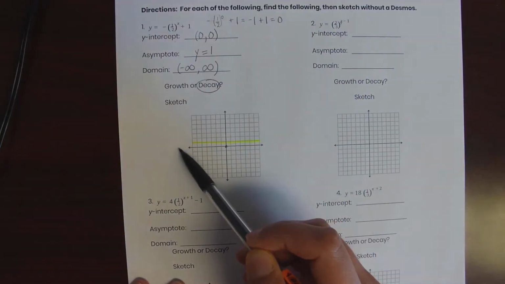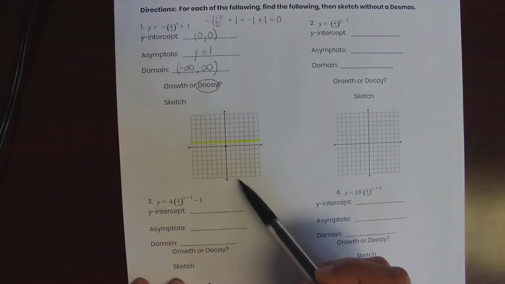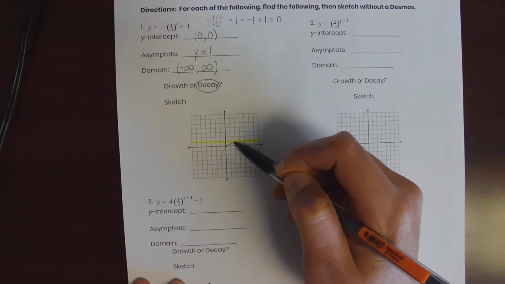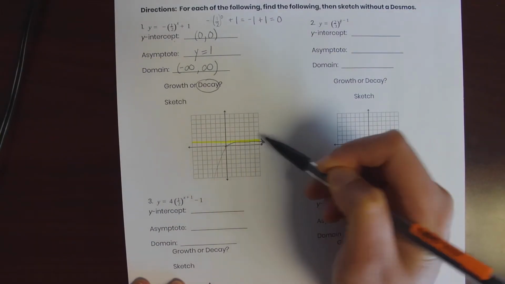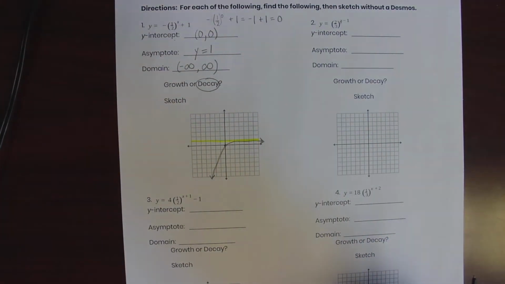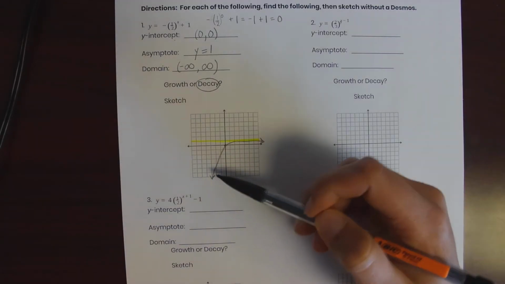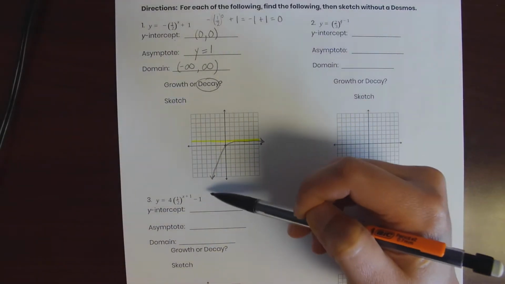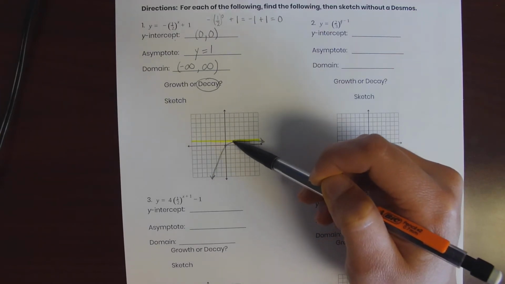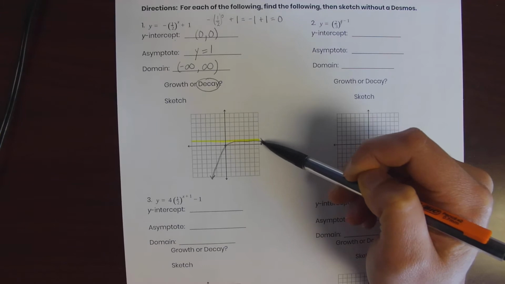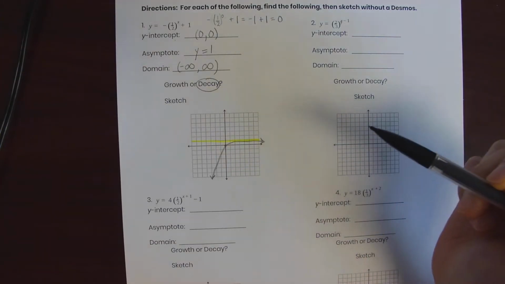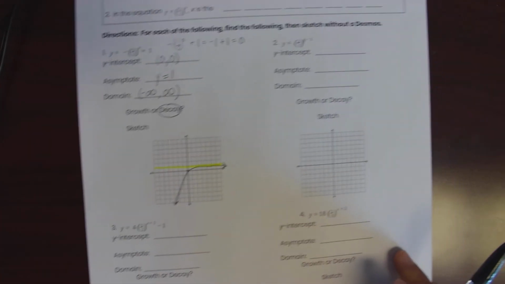Growth, we would come in horizontally and then go down, but since it's decay, we're going to be coming from the bottom and then going out horizontally. So our graph should look something like this. With decay, we come from the top or from the bottom, and here we're coming from the bottom because I have to go through this point and end up going along the asymptote. We never go through that line. Okay, so that's the first one.